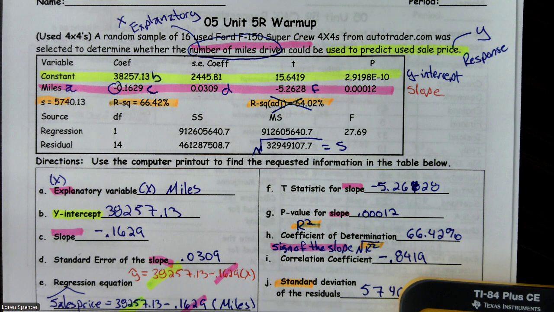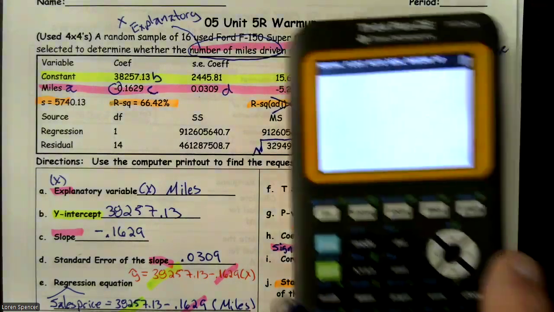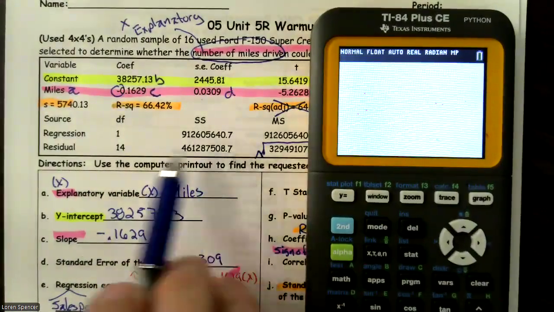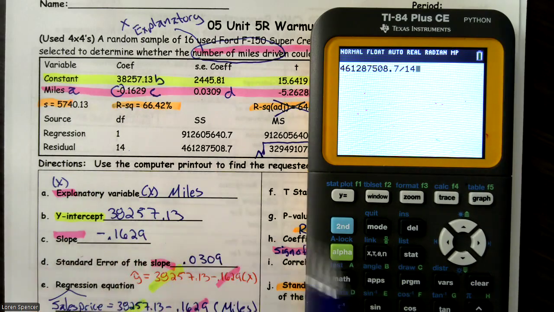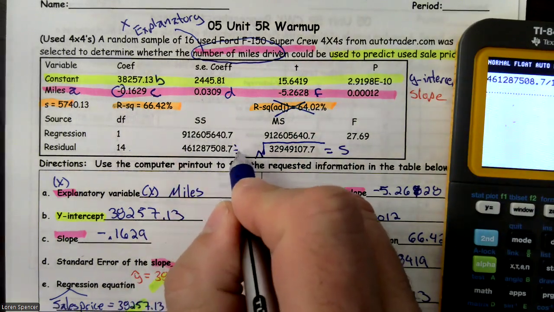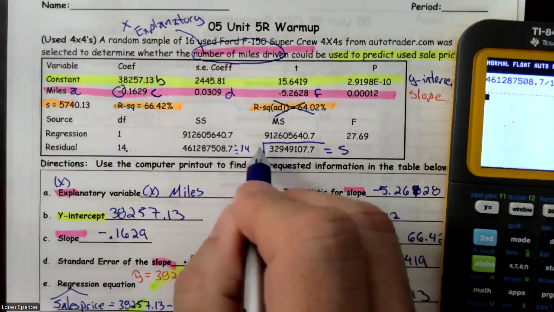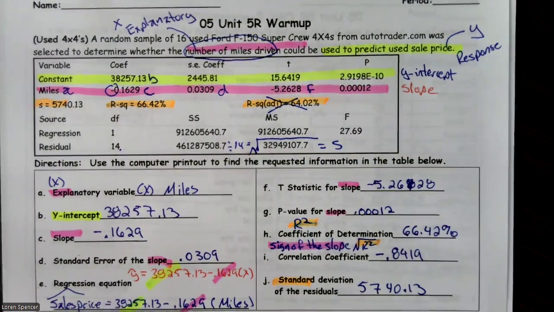And if you just hold off a second, I want to verify something. One other thing, if I take this number, 46,128,7508.7, and divide it by 14, I get this number. So this divided by the 14, which is our degrees of freedom, equals that. That's just a little bit of extra information, not so important for this class, but I did want to point it out to you.